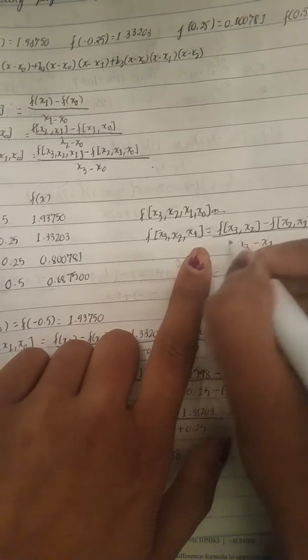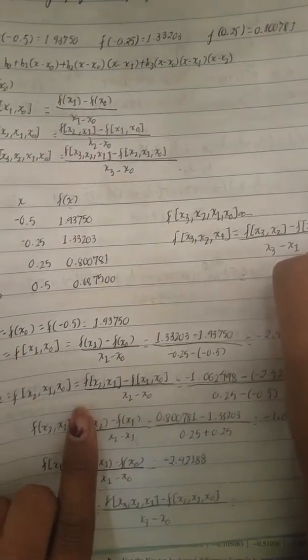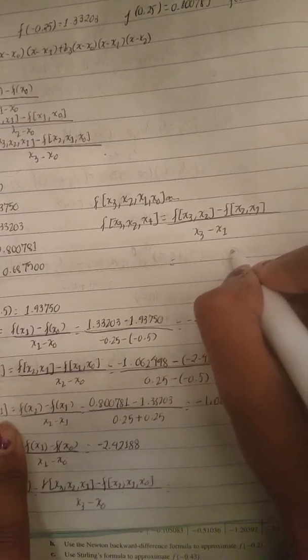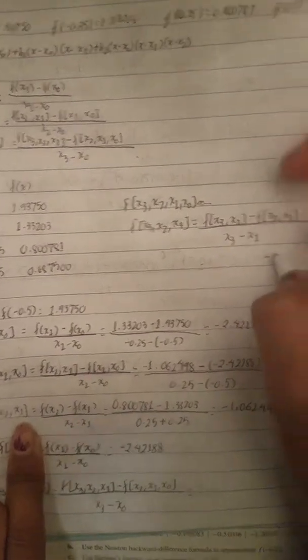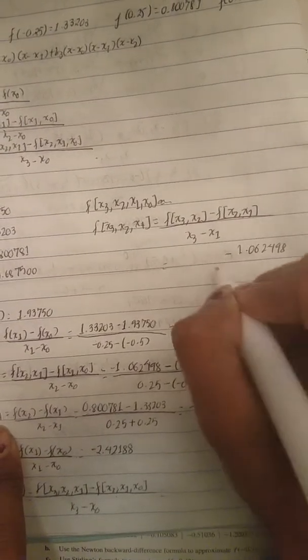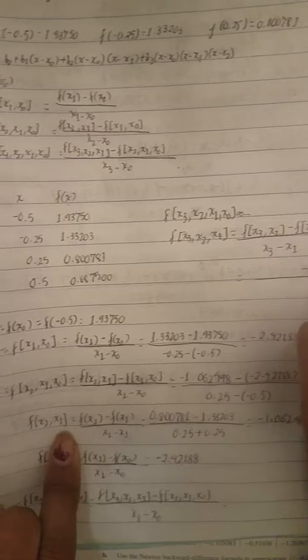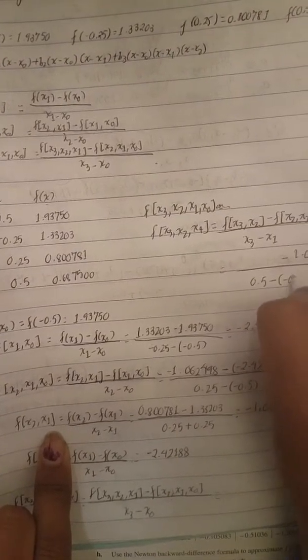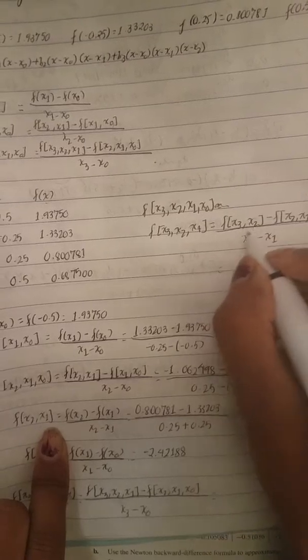We already have everything. So we already have x2, x1, I already calculated from here, which was negative 1.062498 over, I know my x3 is 0.5 minus negative 0.5. So I just need to find that.